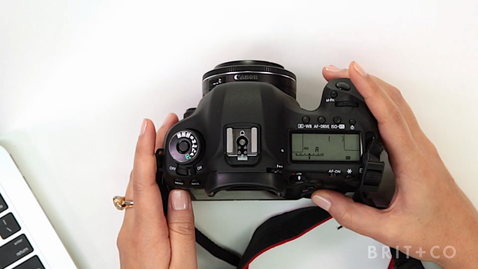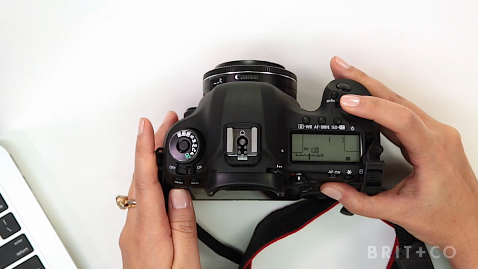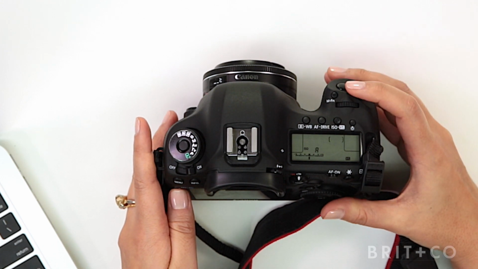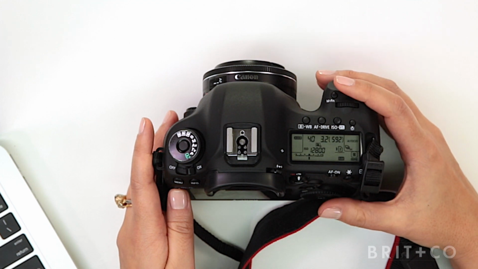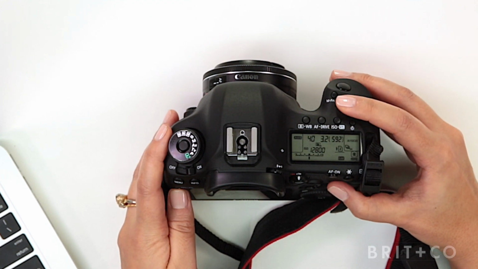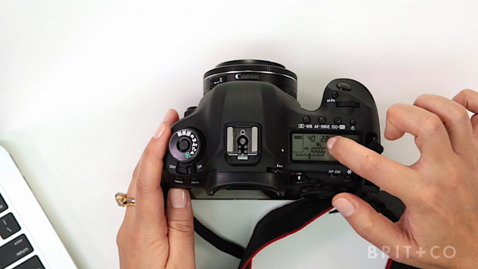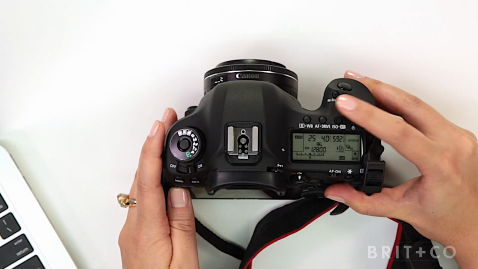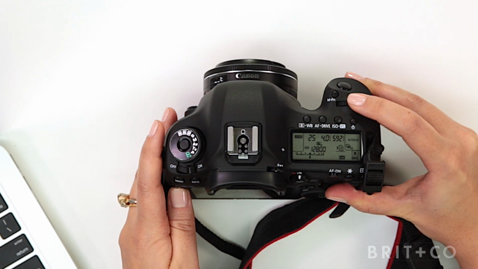I'll hit ISO. And as you can see here, as I turn the wheel, it changes. I'm going to keep it on A, which stands for automatic. The next thing is I want to check my f-stop. So f-stop here also is right here. It can go all the way down to 2.8 on this lens, and as you can see, it goes up or it goes down like that. Now we're going to take all that information and apply it out in the field.